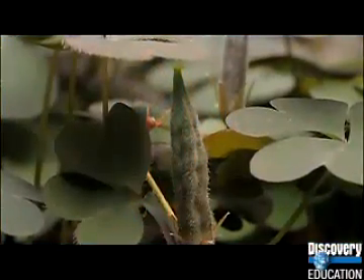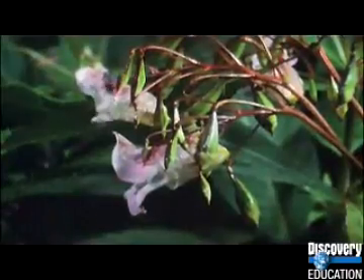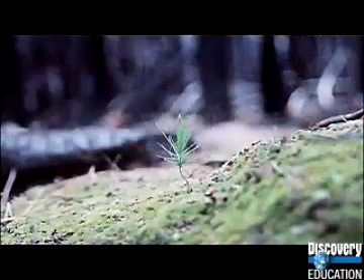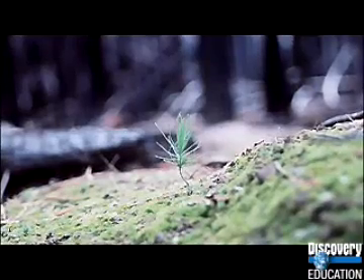Energy-packed methods of dispersal can be quite effective. For example, the seed cases of oxalis explode to scatter their seeds away from the parent plant. Ideally, plants disperse their seeds to places where they can grow with minimal interference.